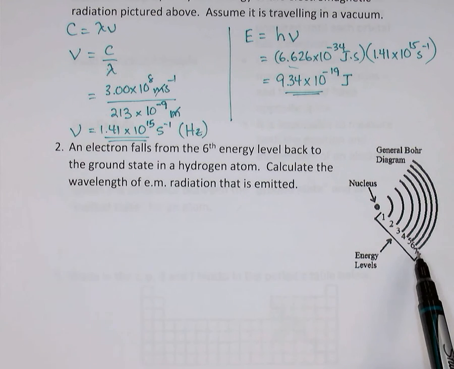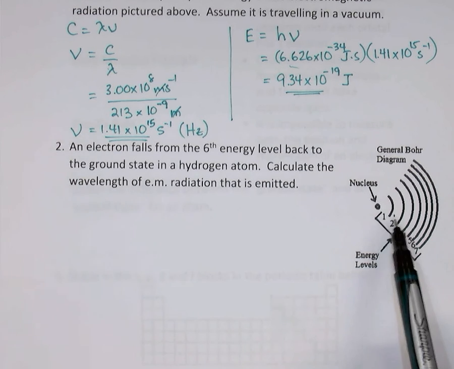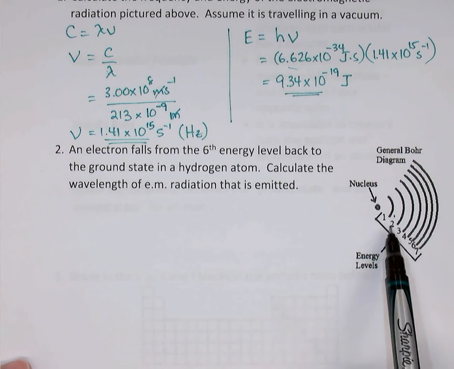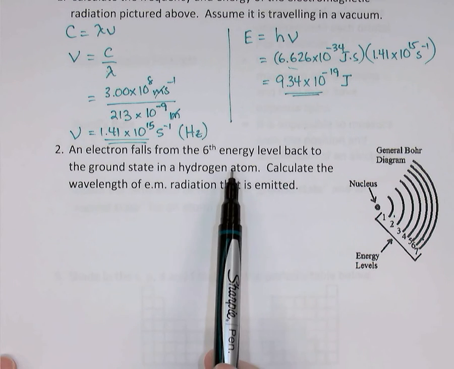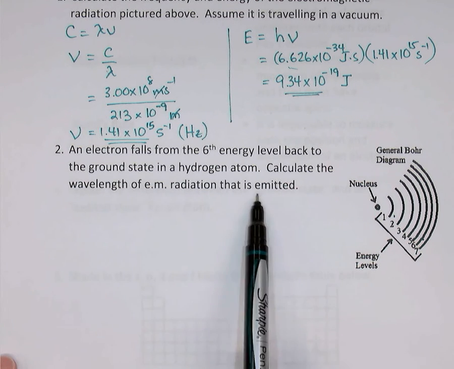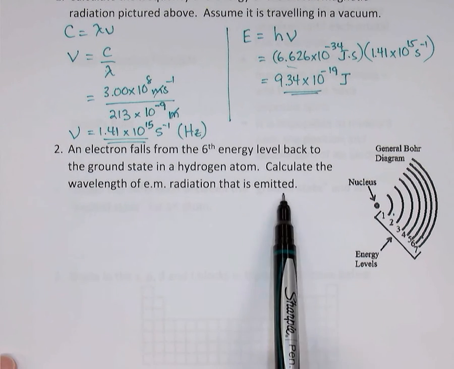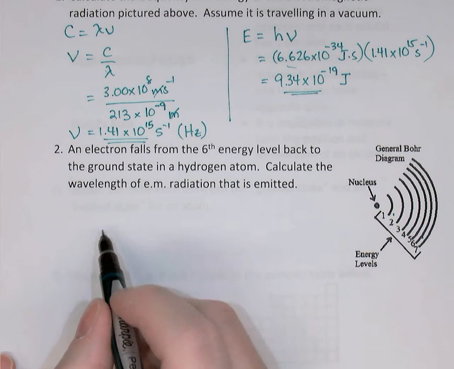If an electron falls from a higher level back down to a lower level, it will always emit, release energy. If it were to move from a lower level up to a higher level, it's going to have to absorb energy. So the question says, what wavelength of radiation is emitted because the electron is falling? It's going to emit, release radiation. So let's calculate the wavelength.